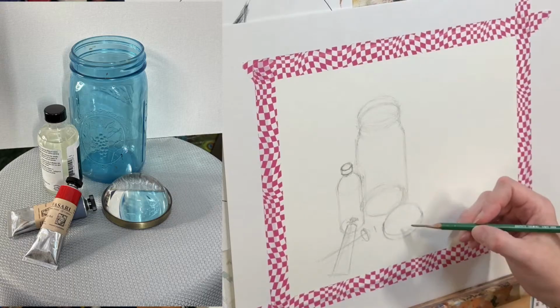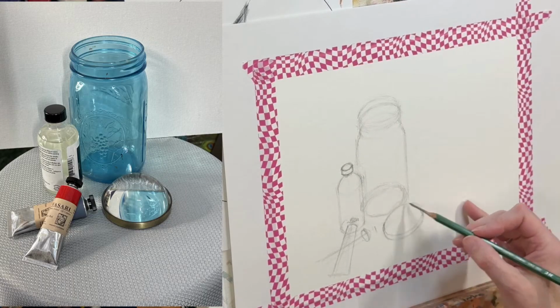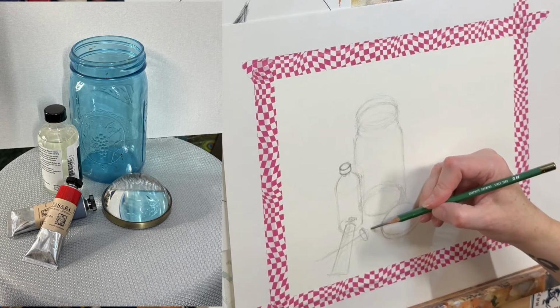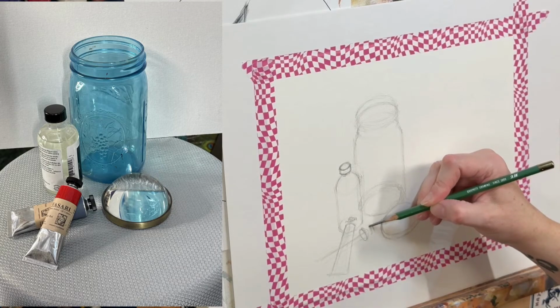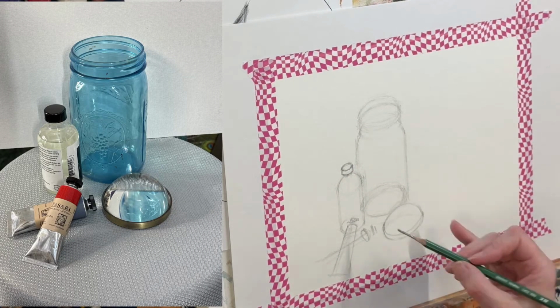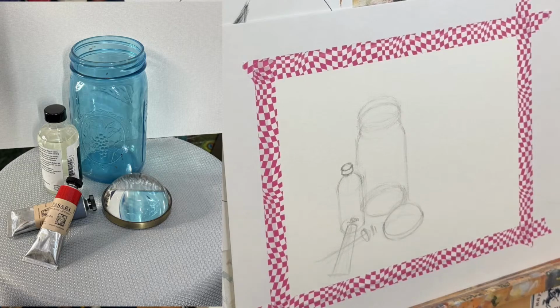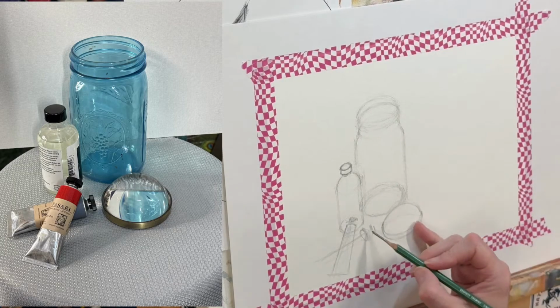This is actually a little bit closer to this. Actually, I think this is a little bit bigger. So maybe I'm going to back this up a little bit. This is the lid of my paint tube.